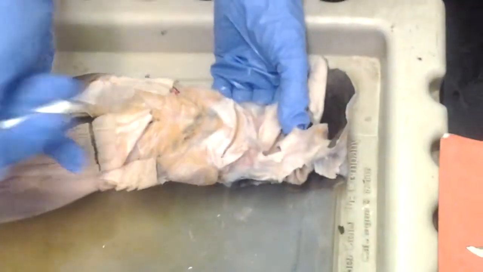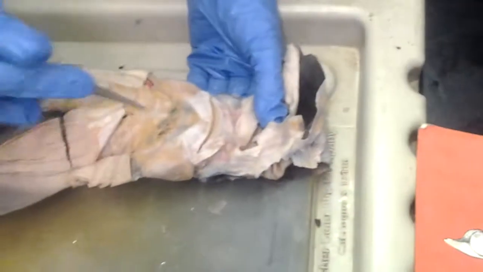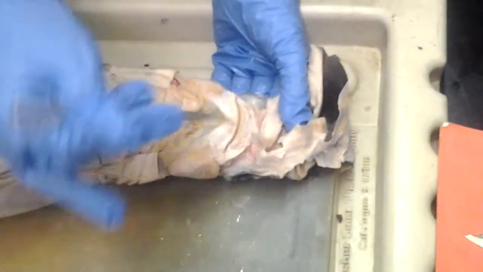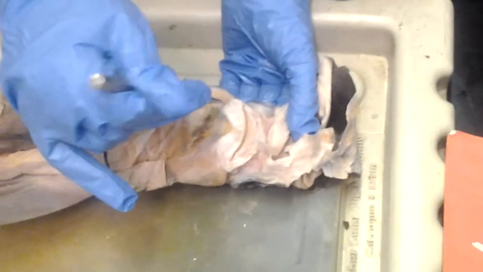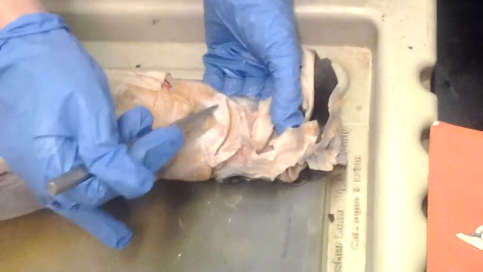Labial, yes, yeah. Labial, just to connect there. These are the labials. So labial cartilage is here and here. Palatoquadrate, Meckel's cartilage. Okay. So, what do you want to do now?